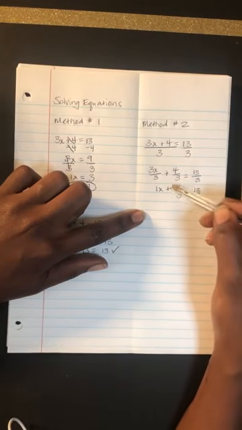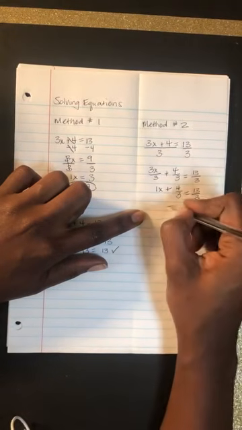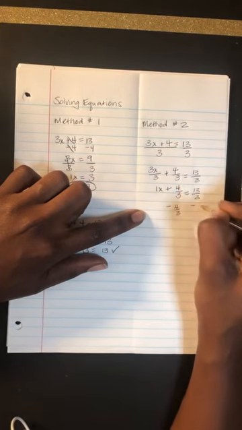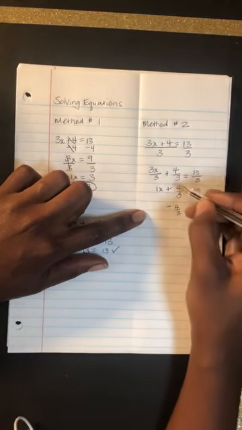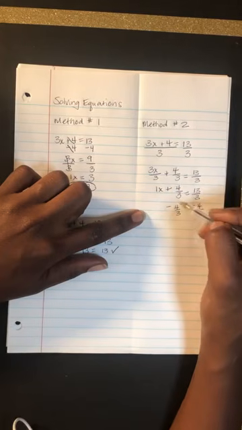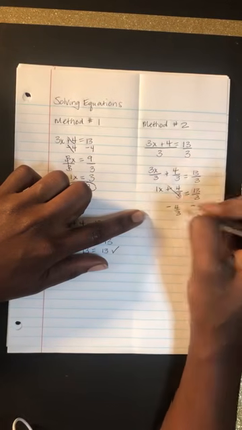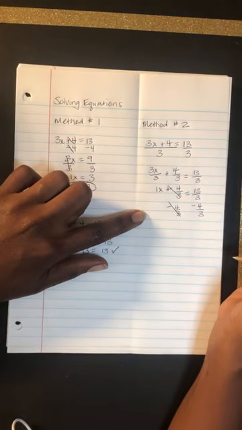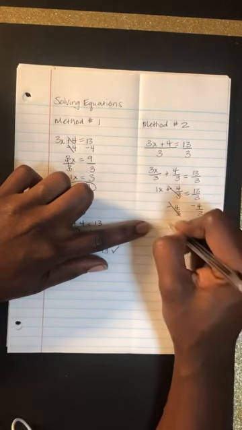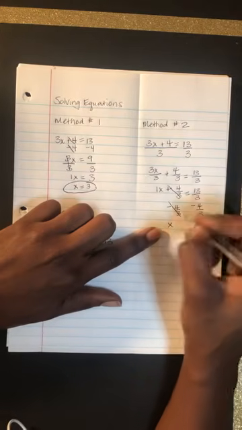The opposite operation of addition is subtraction, so we're going to subtract 4 over 3 from each side of our equal sign. So 4 divided by 3 minus 4 divided by 3 is going to go to 0. On the left side of the equation, we have x, and we're going to simplify that to just x.